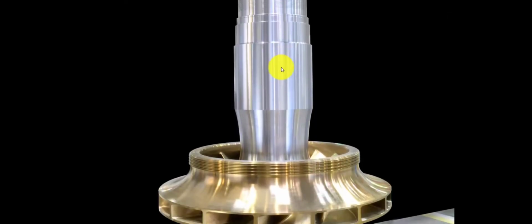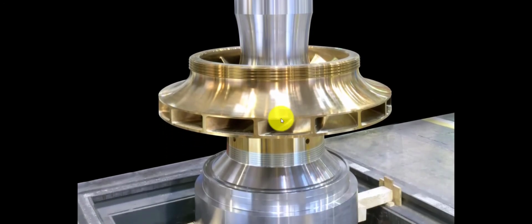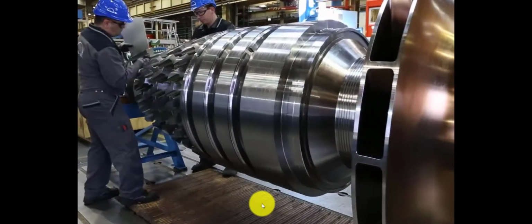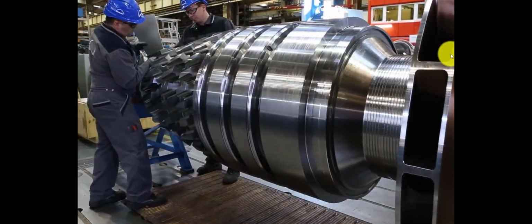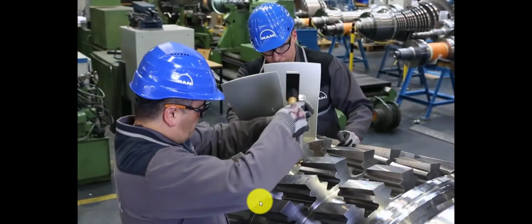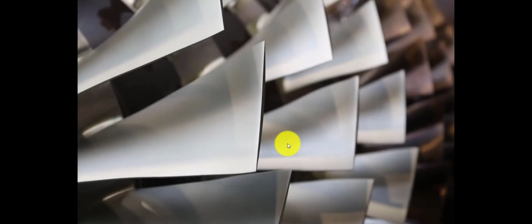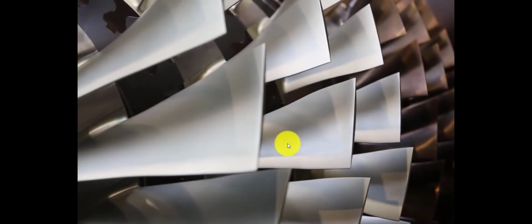Then we have here your shafting and the turbine blades, and the series of installations of blades here. You will notice there are dowels to hold the turbine blades intact in place.